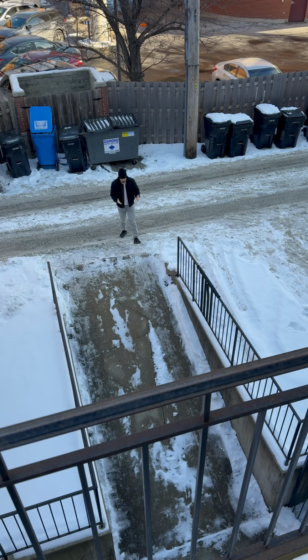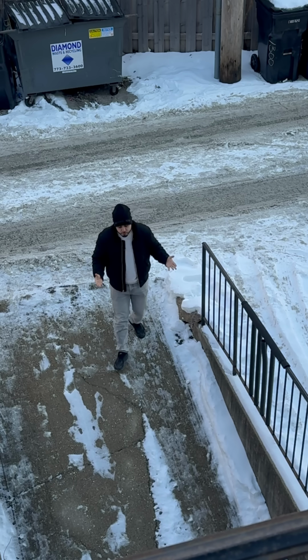If someone slips and falls over here, who's liable? The tenant, the landlord, the city of Chicago, or you? Look, I'm no attorney, so I don't know the answer to that question, but I do know that you will be liable if you can't answer this MCAT question.